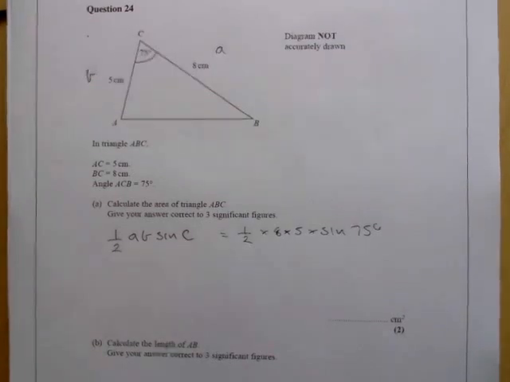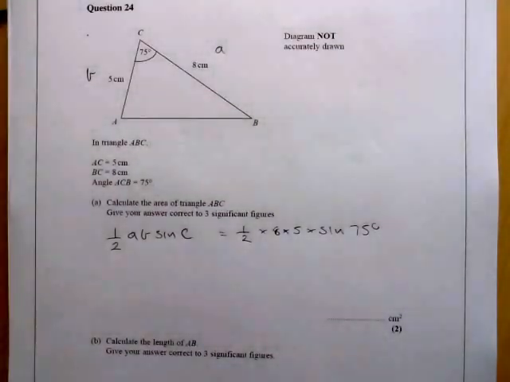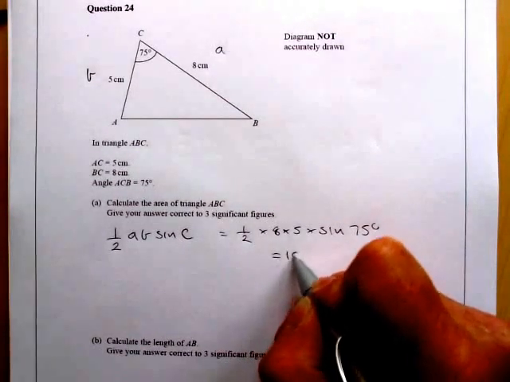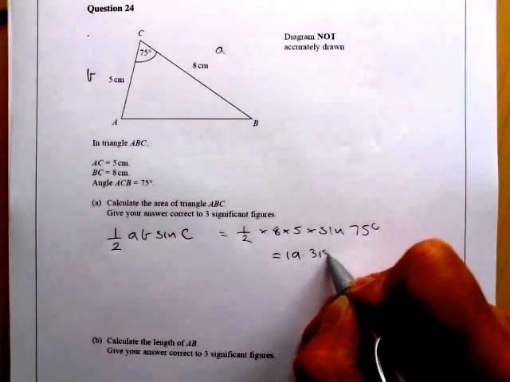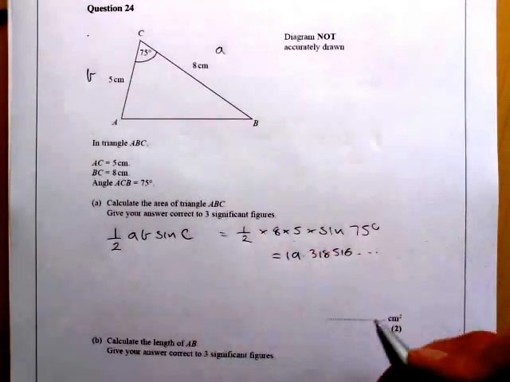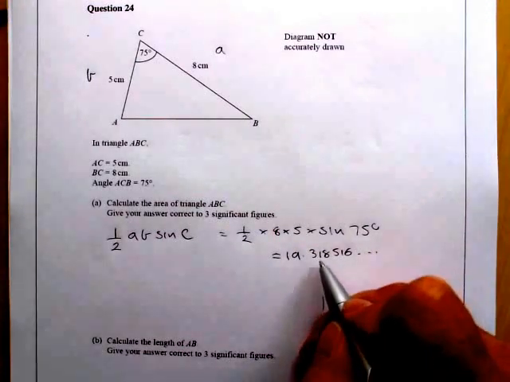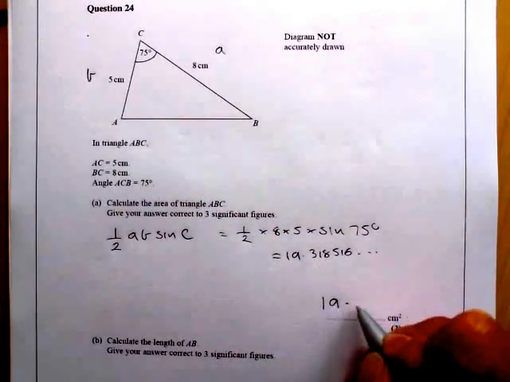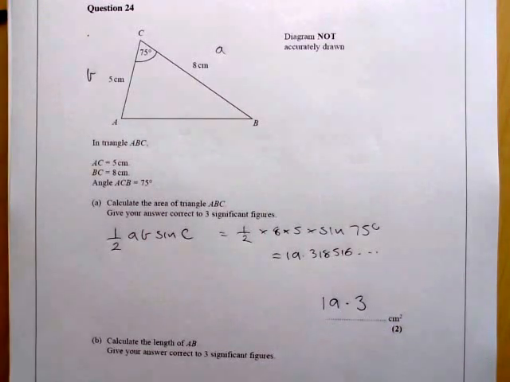It said 3 significant figures, so I'm going to want 19.3. I'll write down 19.318516 and so on. I only want 3 significant figures, so it's 19.3. Just check that the 3 doesn't need to be rounded up. It doesn't, and there's your answer.